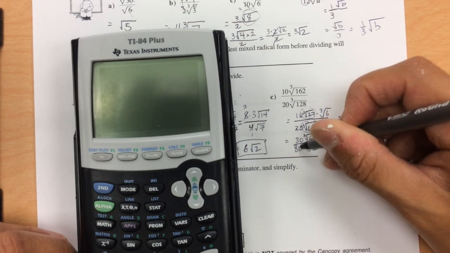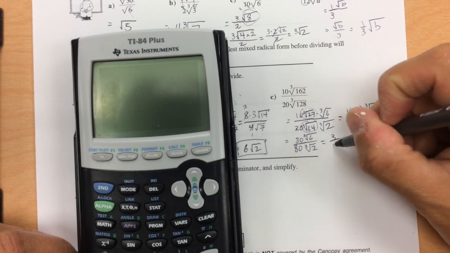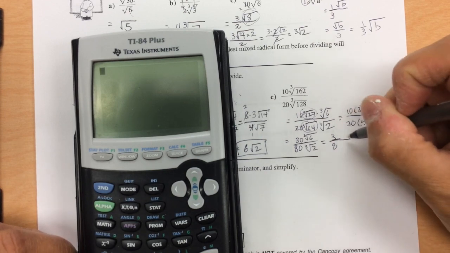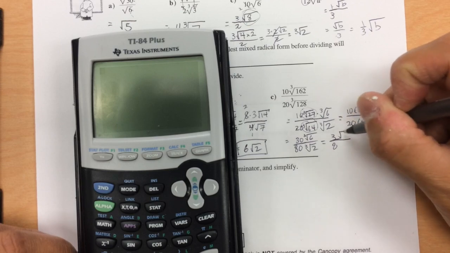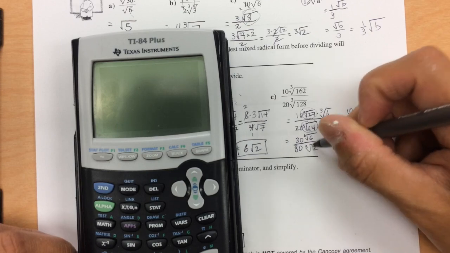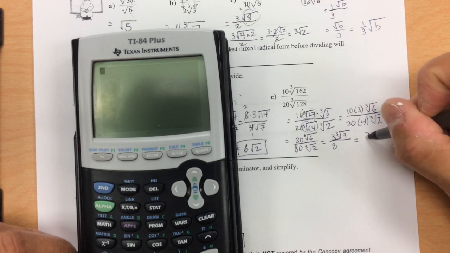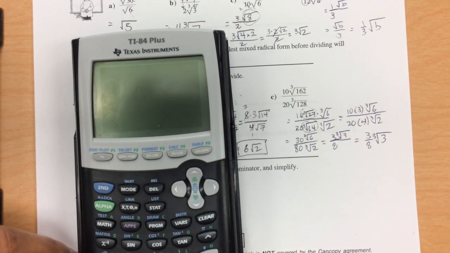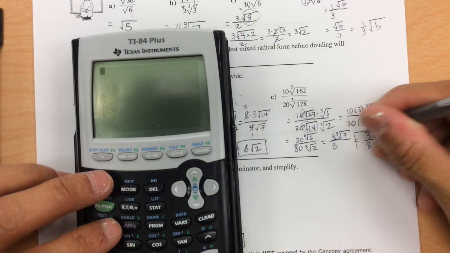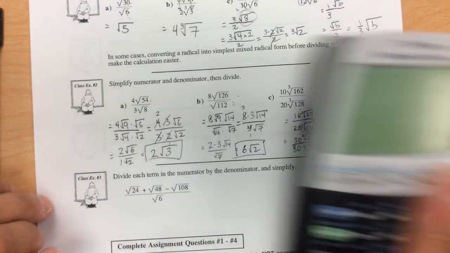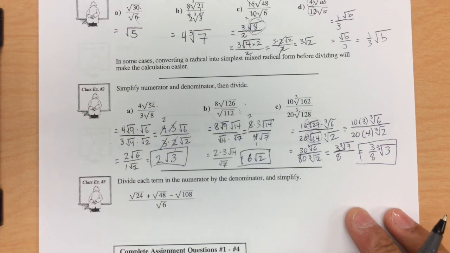So 30 over 80, we'd simplify that to 3/8. And I could have 3/8 times the cube root of 3, because 2 goes into 6 3 times, or we could also say 3/8 times the cube root of 3. So remember, both of these are acceptable answers. They both mean the same thing.